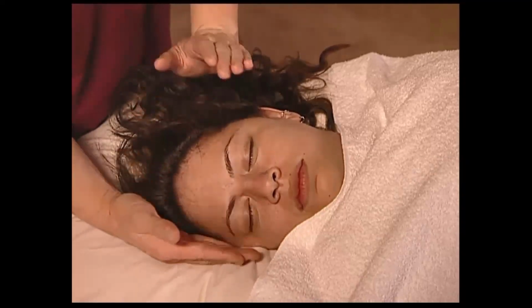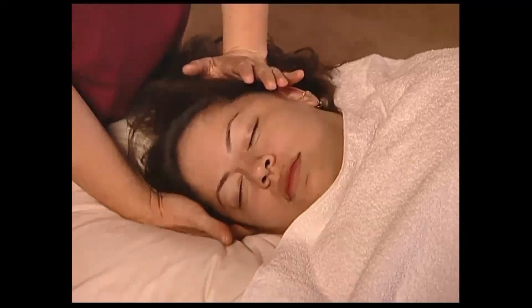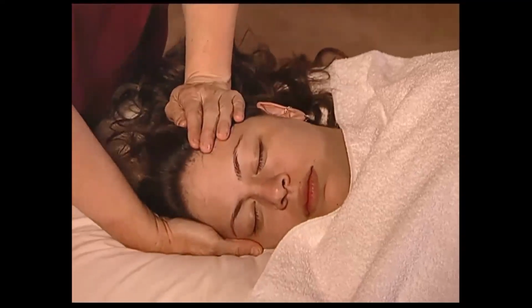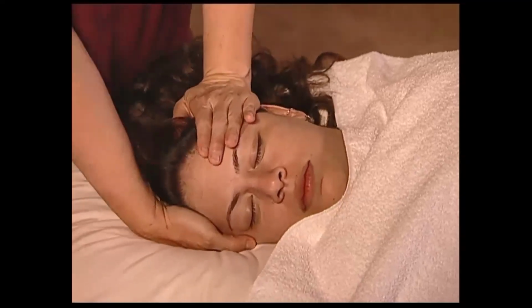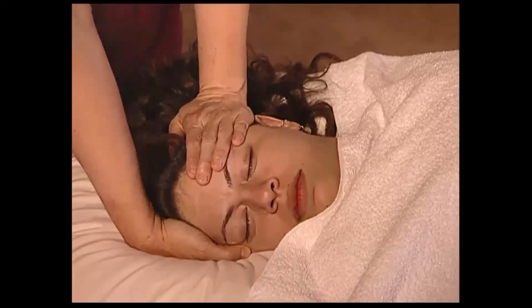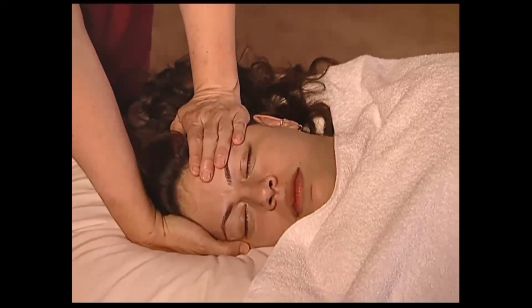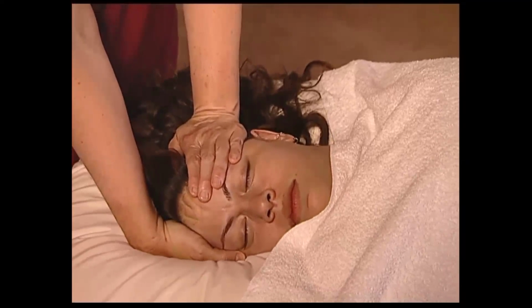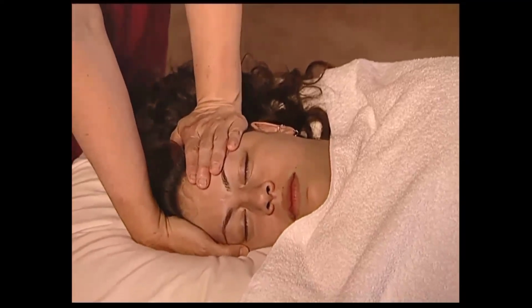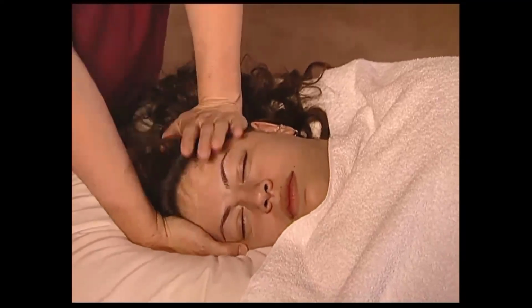This compression is applied along the various suture areas of the cranial bones. The rhythm is slow and even, and this should feel very good to the client.